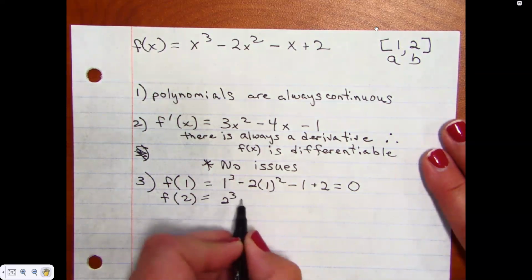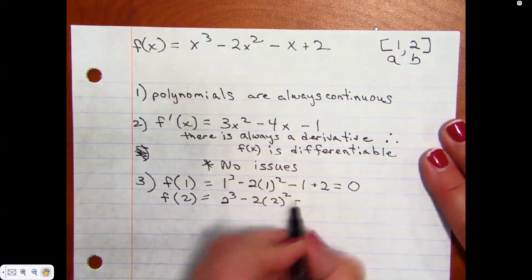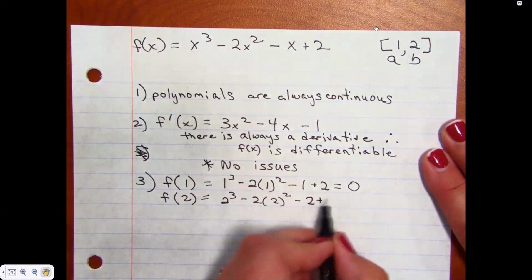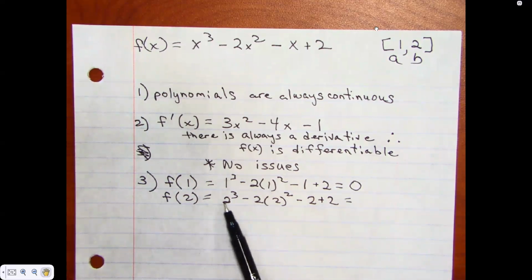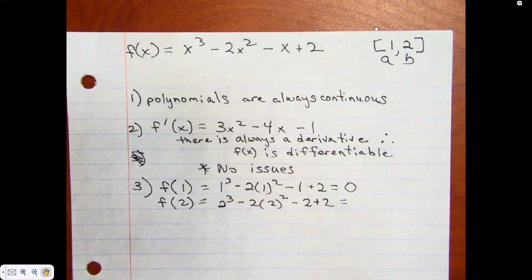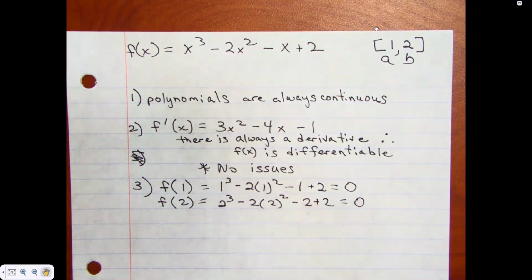2 to the third minus 2 times 2 squared minus 2 plus 2. And sure enough, that works too, doesn't it? This gives me 8, and then this would be -8. And then the -2 and +2 cancel everything out. If you use a calculator, that's okay, even just to make it go quicker. All right, so f of A does in fact equal f of B. So we've met all the requirements.